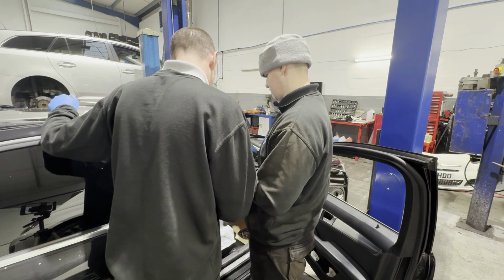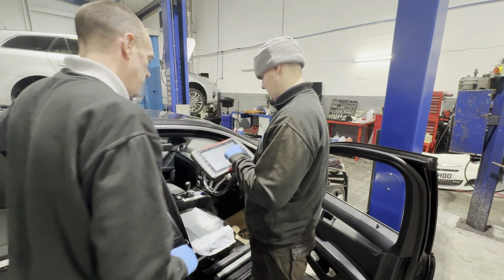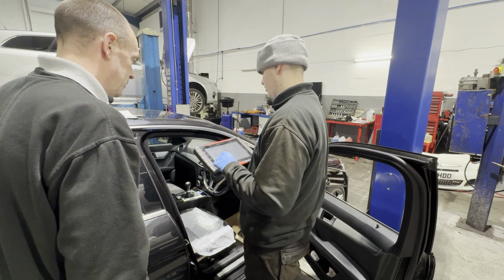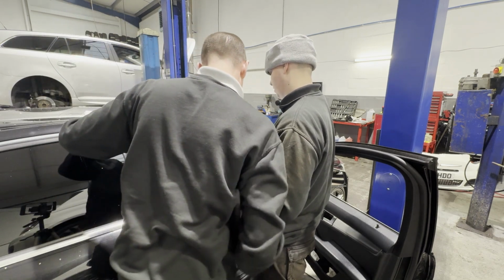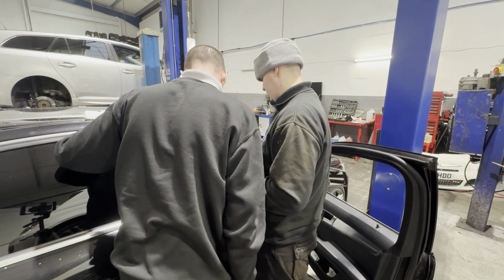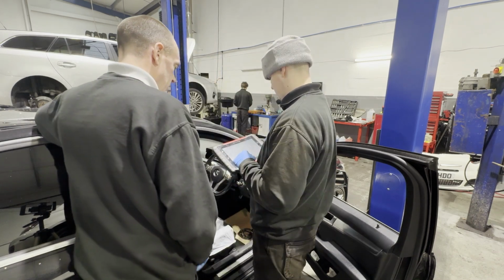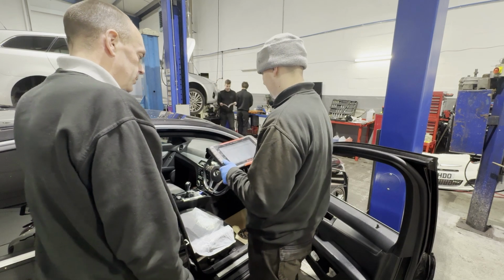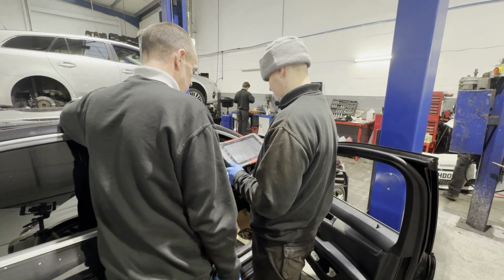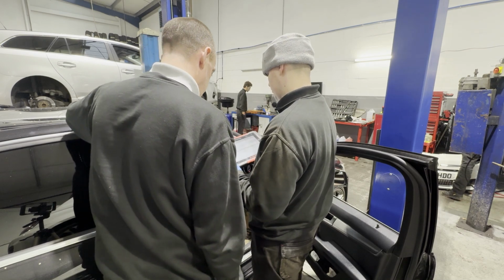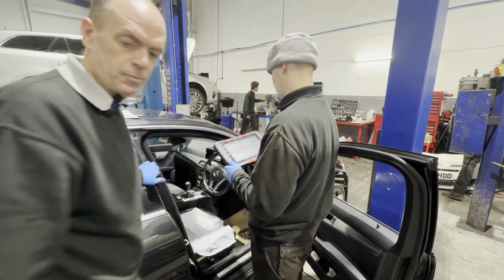New vehicle detected, do you want to... Yeah, we'll load that one. Yep. Scanner communication must be stopped before proceeding. Do you want to stop scanner communication? Okay. Look at the codes. Soot, okay.